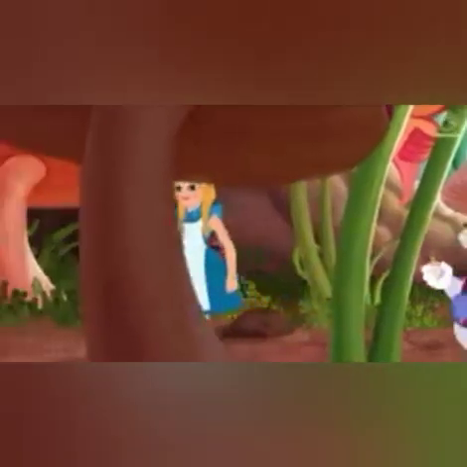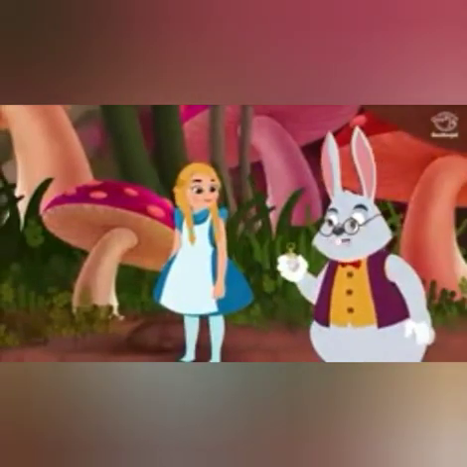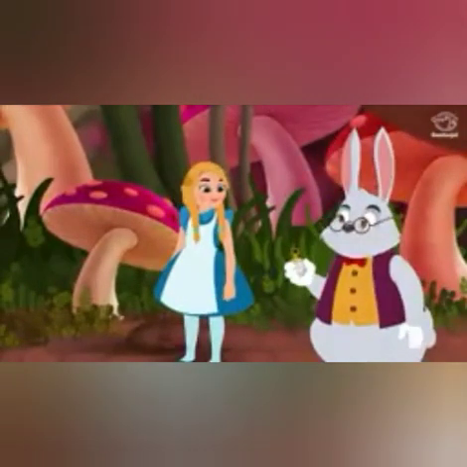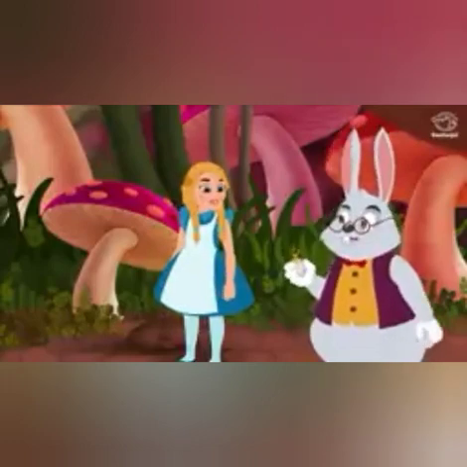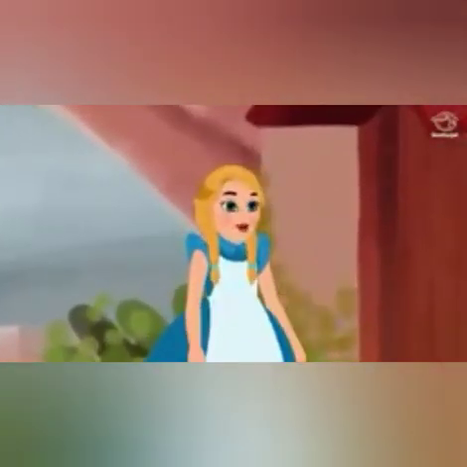The White Rabbit found Alice walking around and became angry. Hey, don't you see we're getting late? Go and get a pair of gloves and a fan from the house. The house? Yes, that one there. Hurry! Alice ran to the rabbit's house wondering, why am I taking orders from a rabbit?